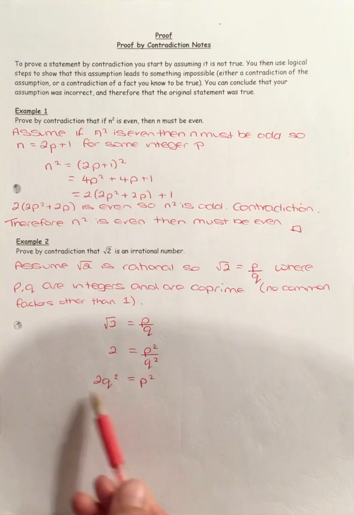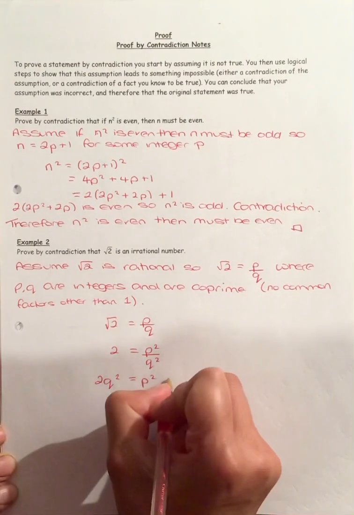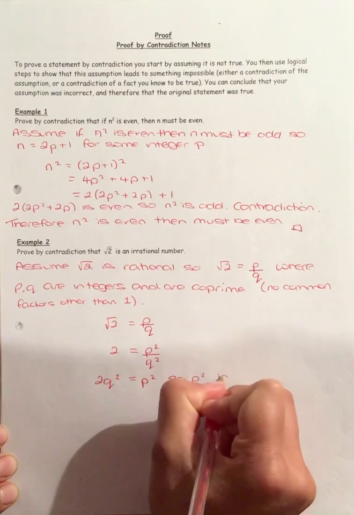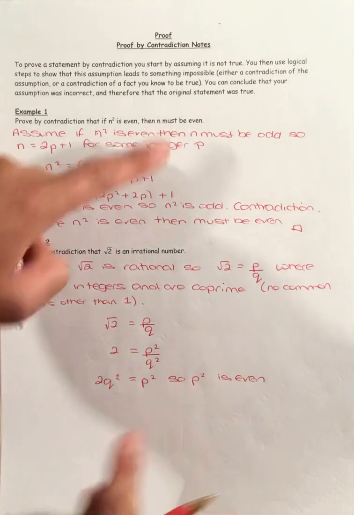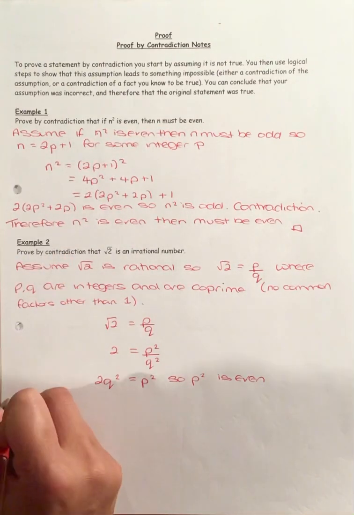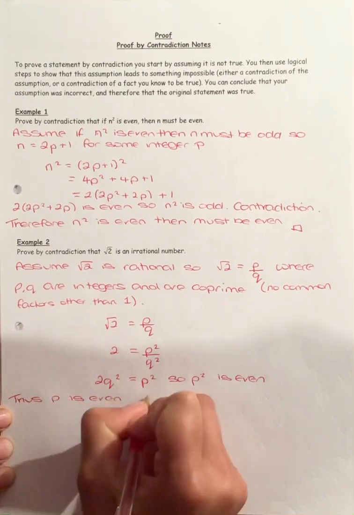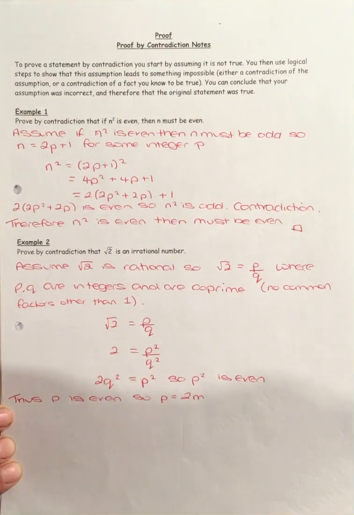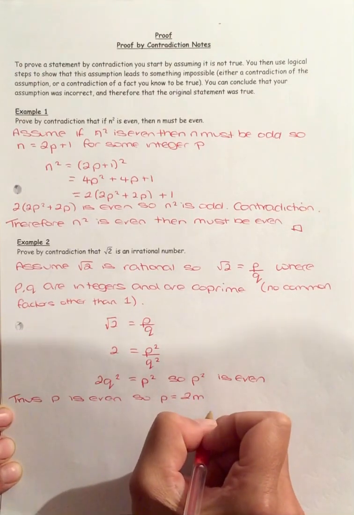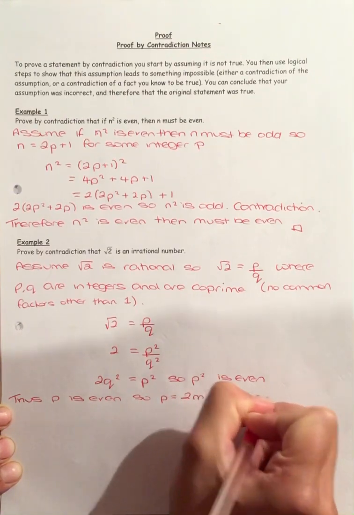Well, if p squared is 2q squared, that means that p squared is even. And using what we proved in example 1, if p squared is even, then p must be even. And if it's even, then it can be written as 2 times something. Let's say p is 2 times m, where m is an integer.